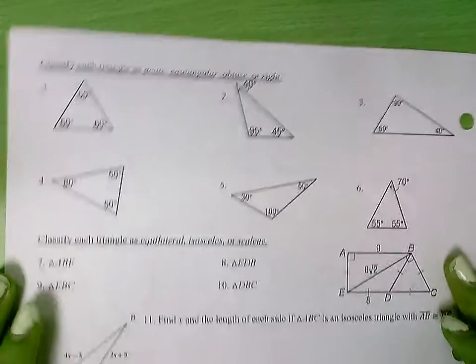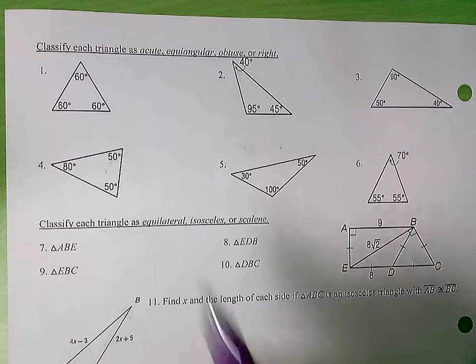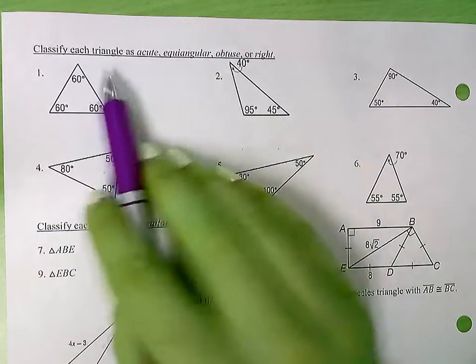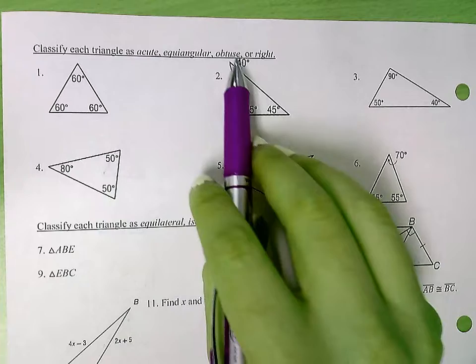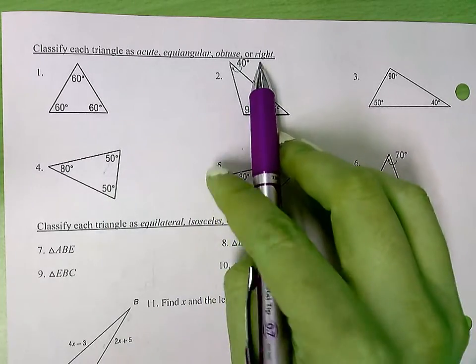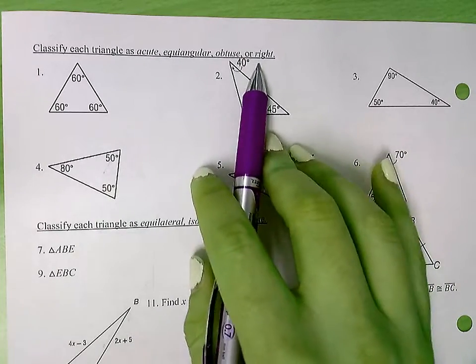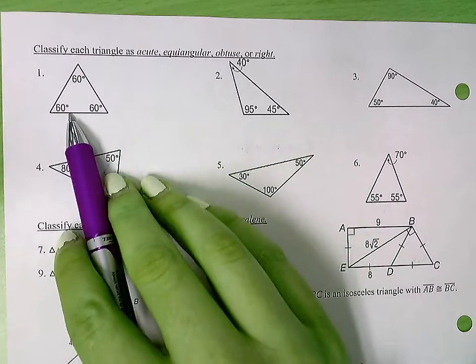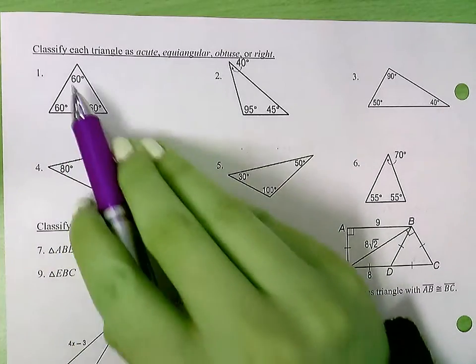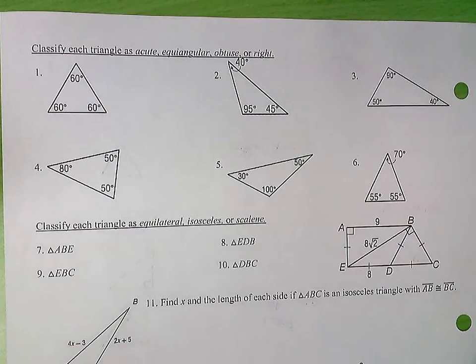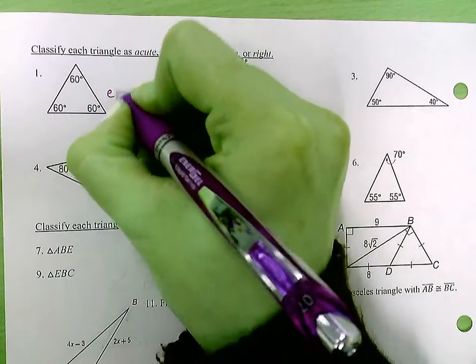All right. At the top, we want to classify each triangle as acute, equiangular, obtuse, or right. So we're looking at the angles as we classify these triangles. So number 1, I have all 3 of my angles are 60 degrees. How would I classify that triangle? Equiangular.